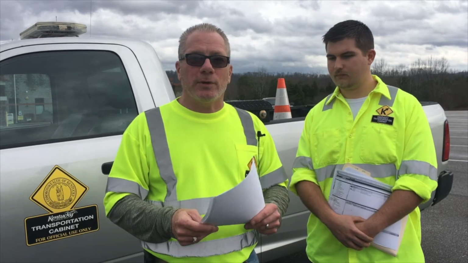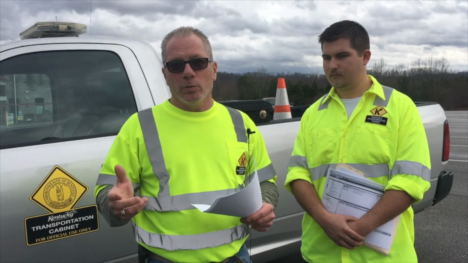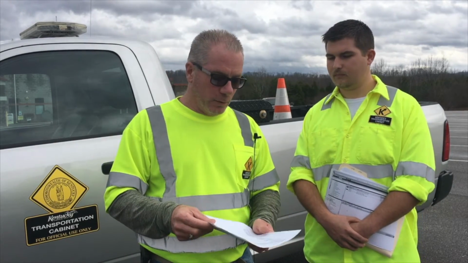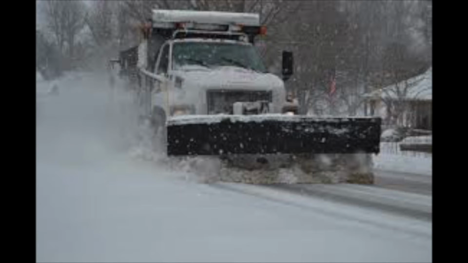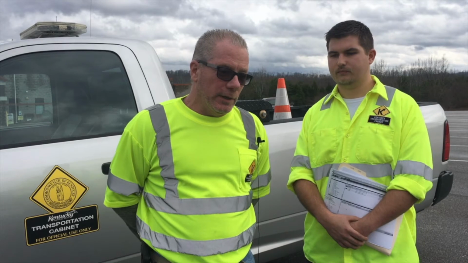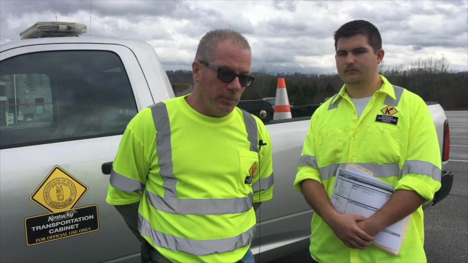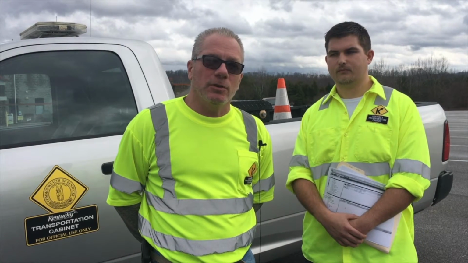And that's the way we treat our roads, is from the higher priority down to the lesser priority. Each snow is different, but, of course, to treat one average snowfall is going to take us about 200 tons of salt.